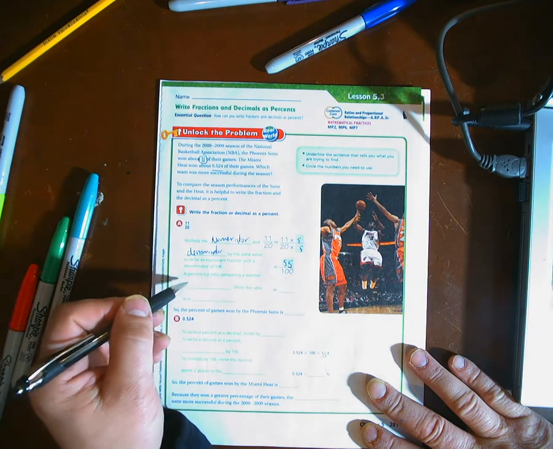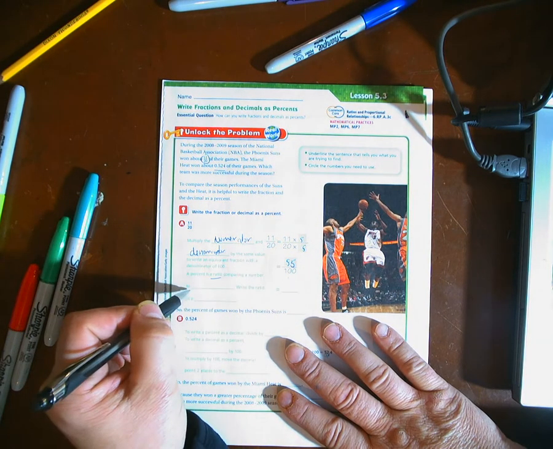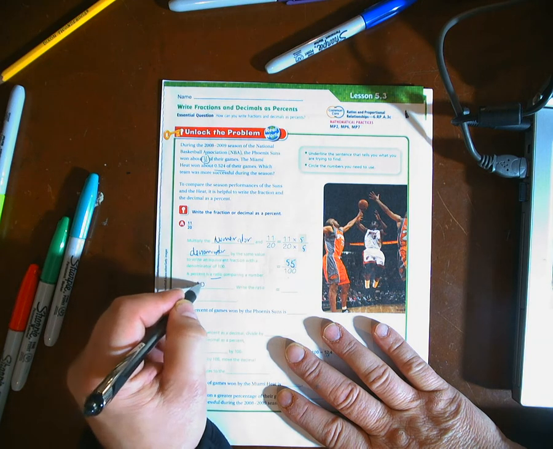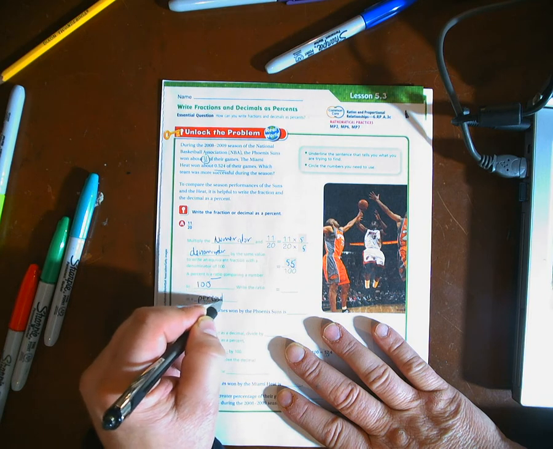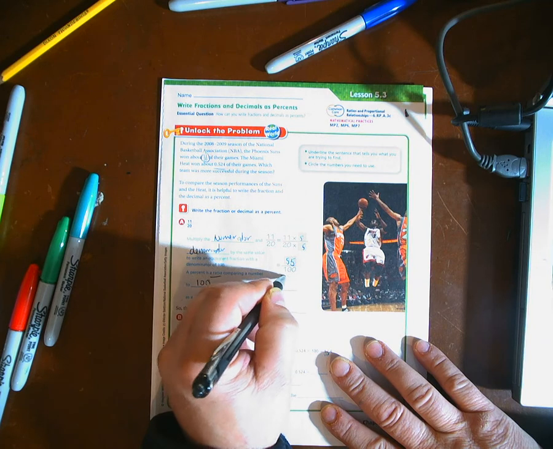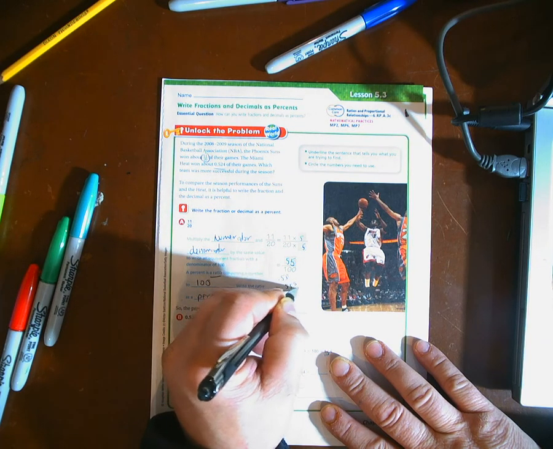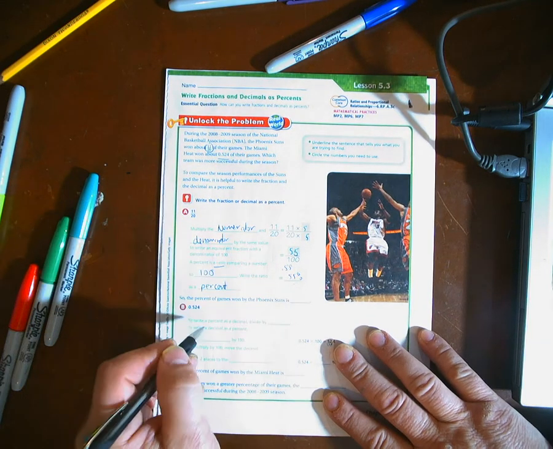Okay. A percent is a ratio. That's right here, 55 hundredths. Comparing a number to 100. Write the ratio as a percent. In my other video, remember we divide out. It becomes 0.55 times 100 is 55%. So 11/20ths is equal to 55%.